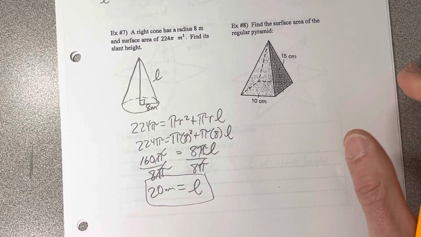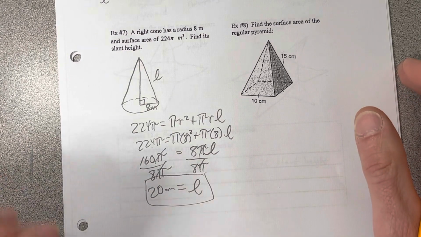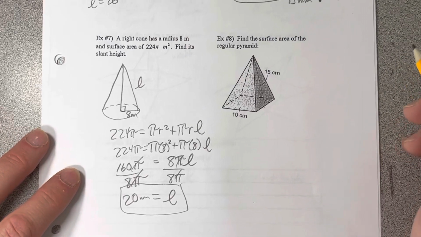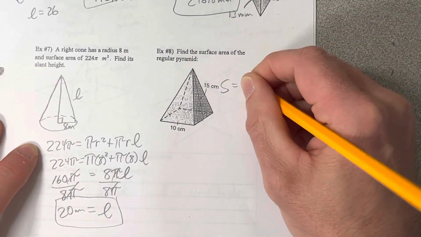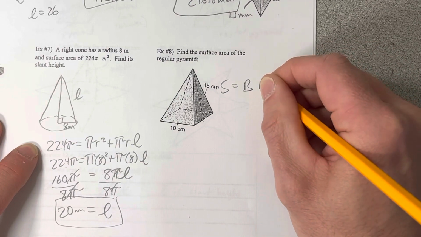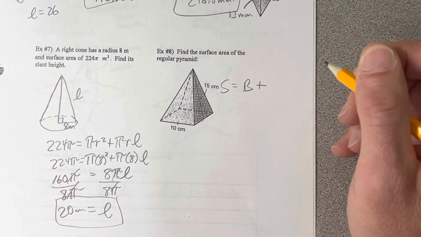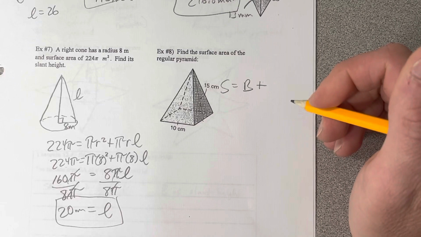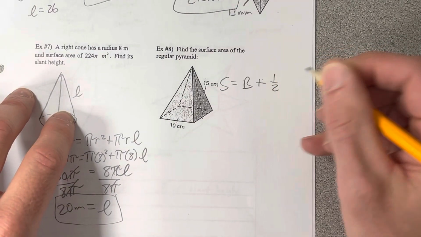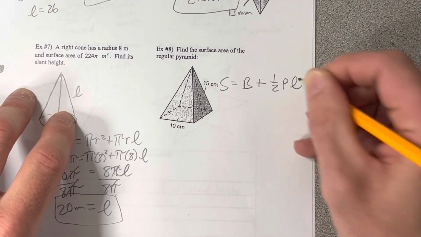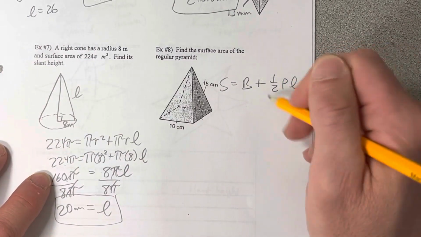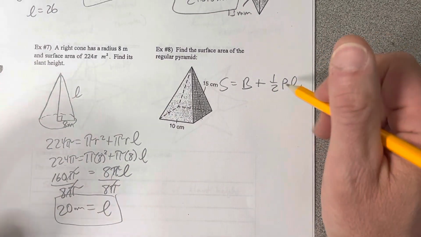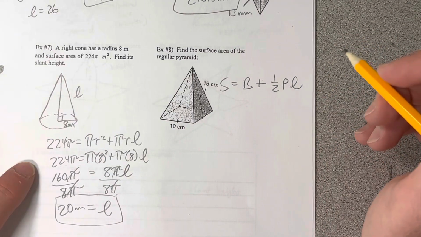And then on the last one, it says find the surface area of the regular pyramid. So we're back to pyramids. So the surface area is going to be equal to area of the base plus the area of the faces, but we can also do 1/2 perimeter times L. Either area of the faces multiplied by how many there are, or you can do 1/2 PL.